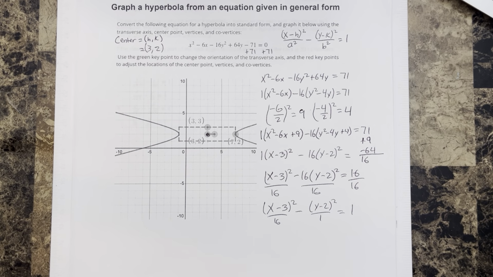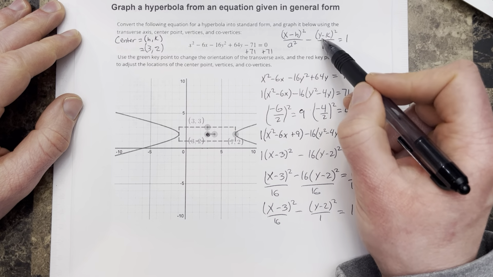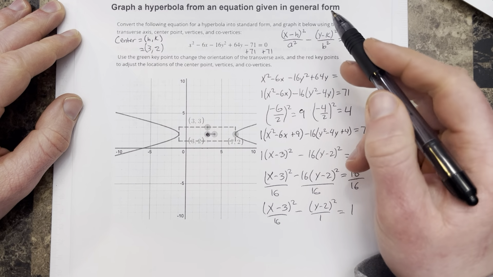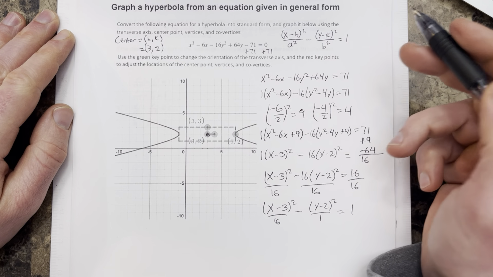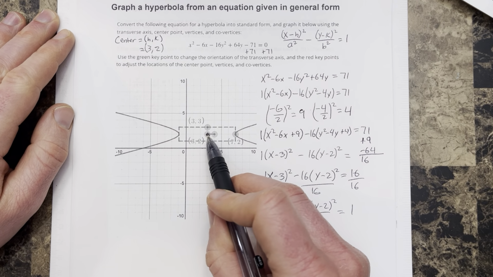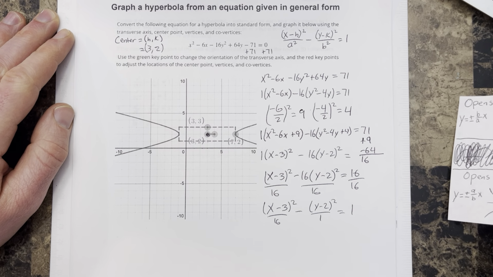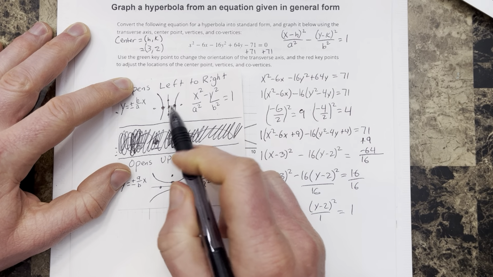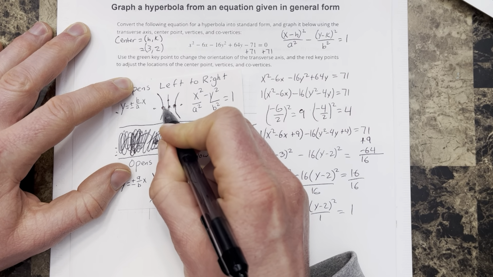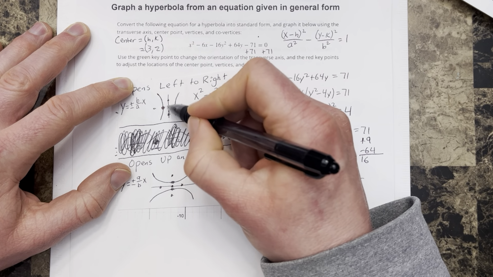Now, we have this orientation. We have the x's first and then the y's. And this tells us that, imagine we don't know this, we'd be opening left and right. So what would be changing here is the x values. From the beginning equation, we would know this situation, and we'd know that for our vertices, the x values are changing, and for our co-vertices, the y values are changing.